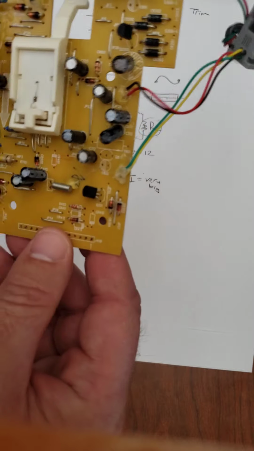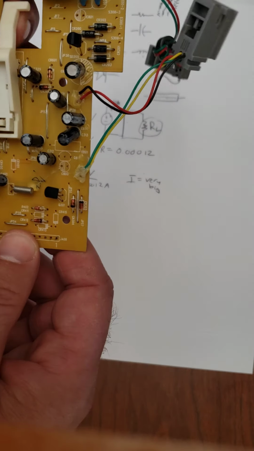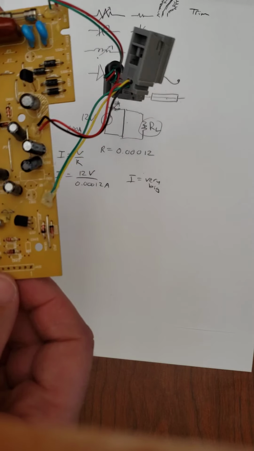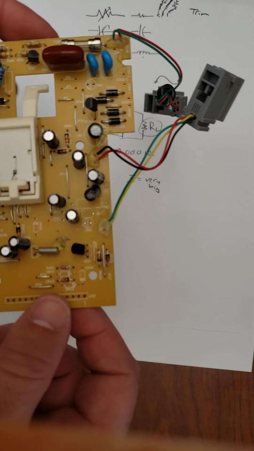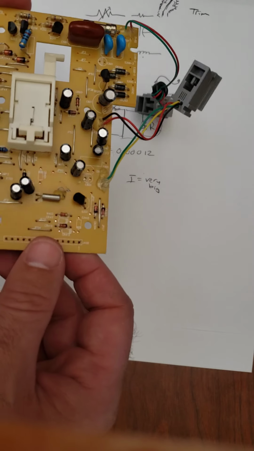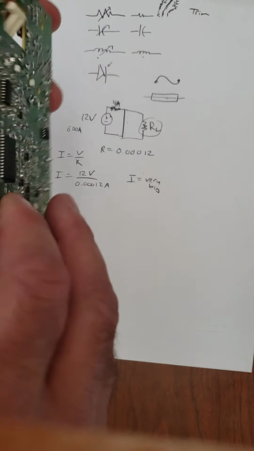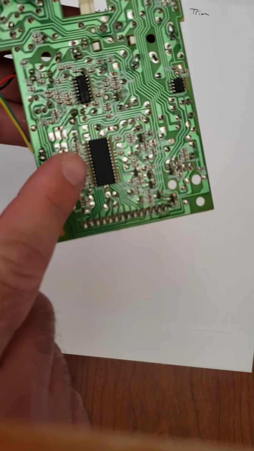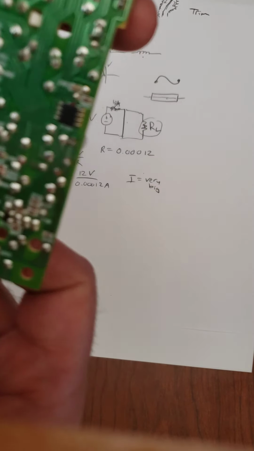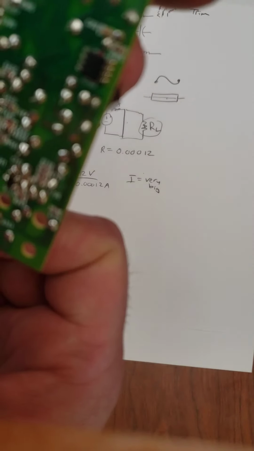And some more electrolytic capacitors. Anyway, some of these capacitors are probably doing filtering. This is probably a big inductor for filtering, basically to clean up your voice signal when it comes through. And it does have a couple integrated circuits on it. You can see those. And let's see, I think that's all I really needed to show.